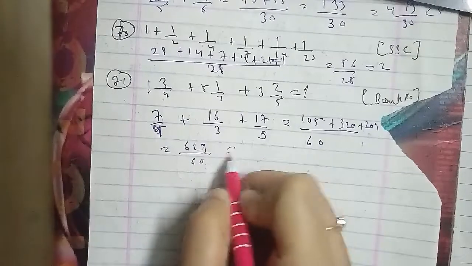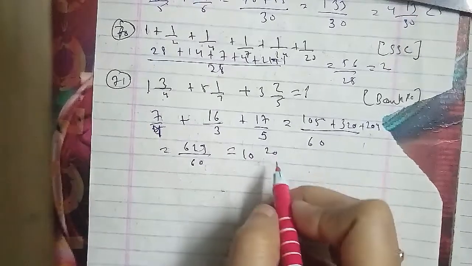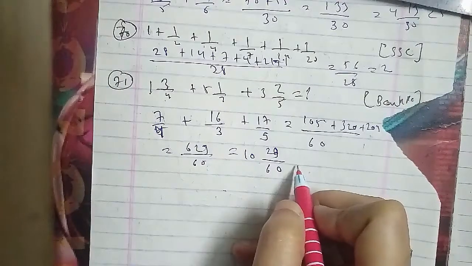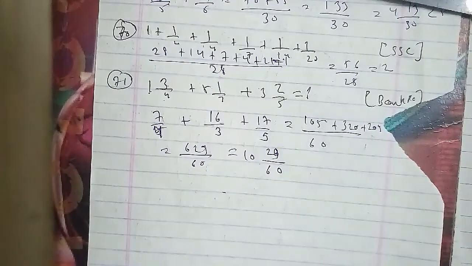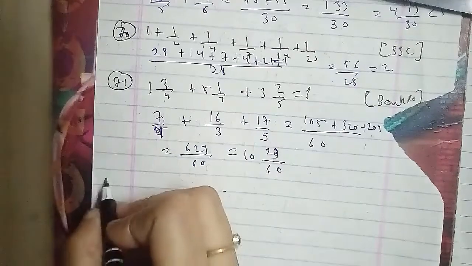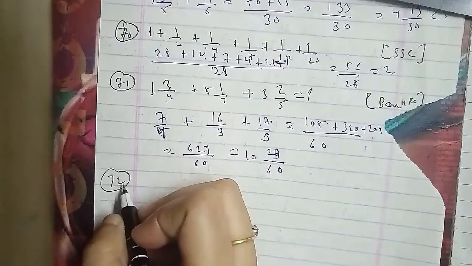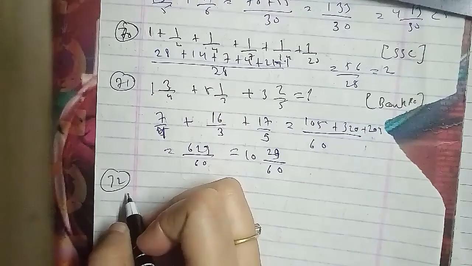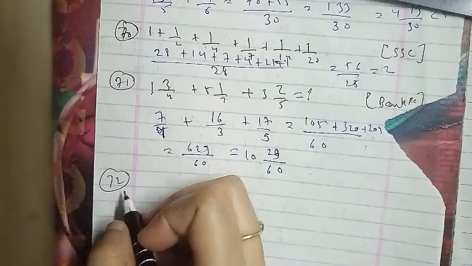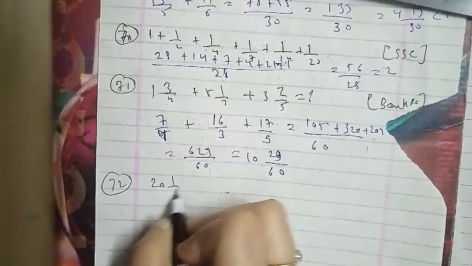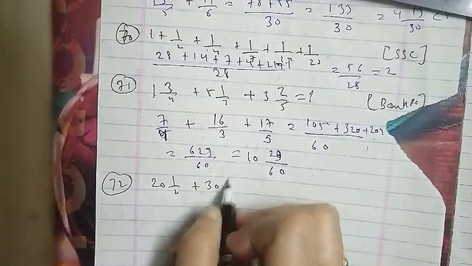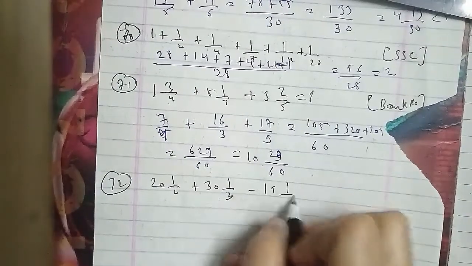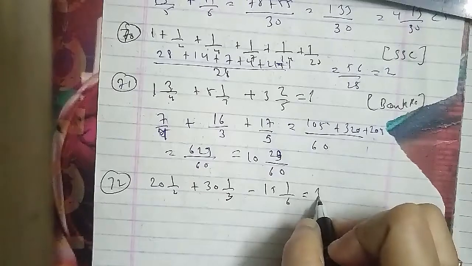Now we'll go ahead with the other question, which is the 72nd question of the session, that we have to talk about as well. The question for this we have is 21 by 2 plus 31 by 2 3 minus 15 1 by 6 equals to question mark. The options we have are 34 1 by 6, 35 2 by 3, 35 5 by 6, and 45 1 by 3. That is what we have to solve here.